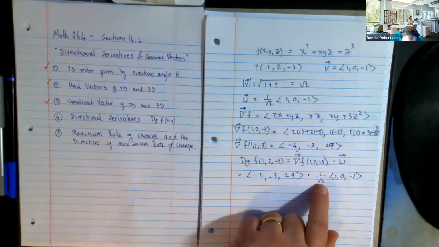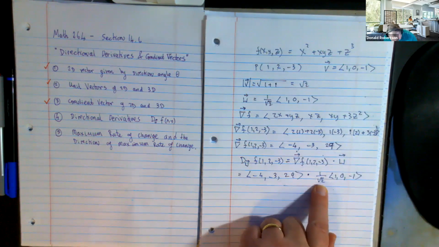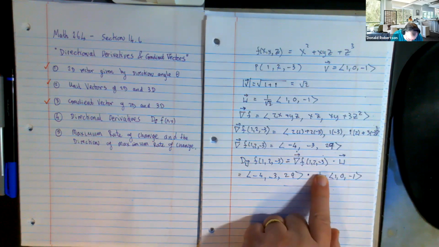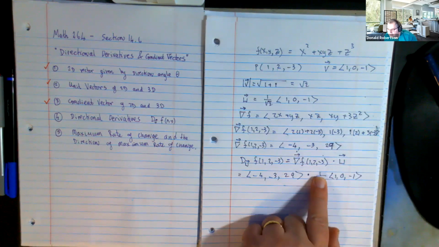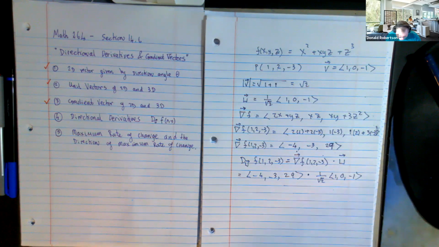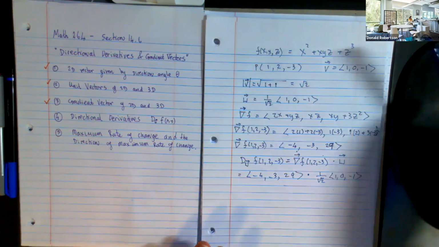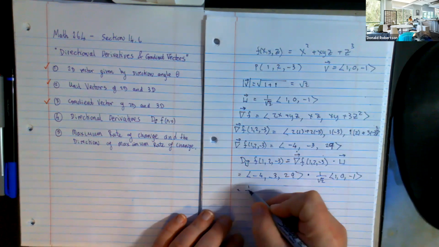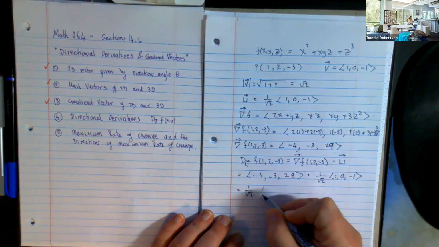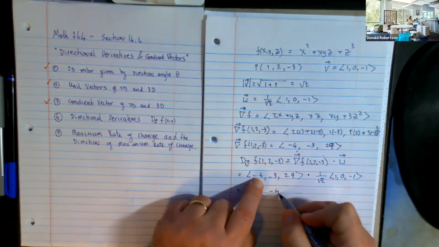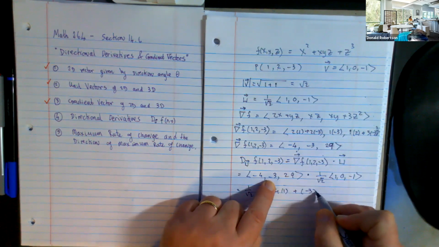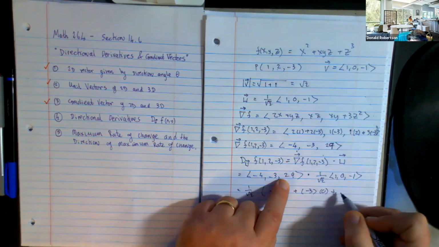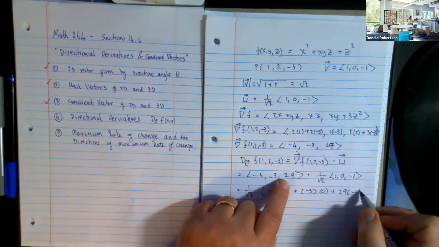The reason I like to keep this out of the battle is, isn't it much easier to do dot products with numbers than with things like 1/√2 and so on? It just makes things messy. So it's going to be 1/√2 and then -4 times 1 plus -3 times 0 plus 29 times -1.